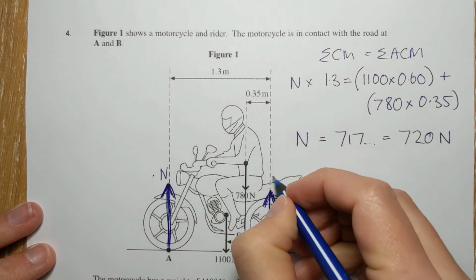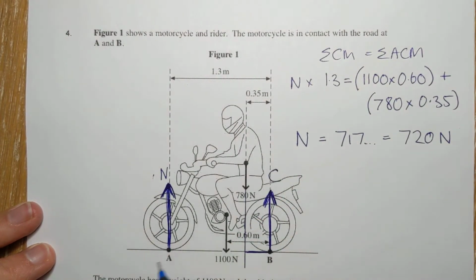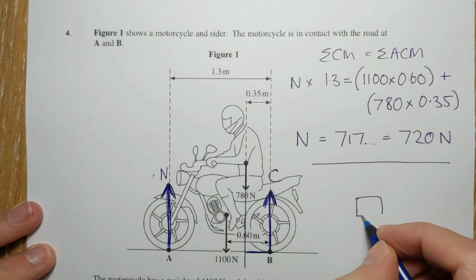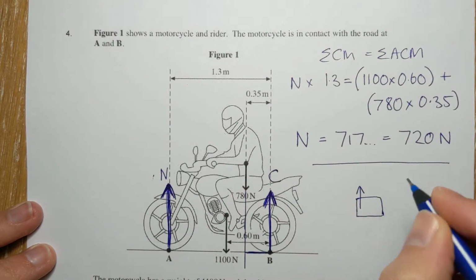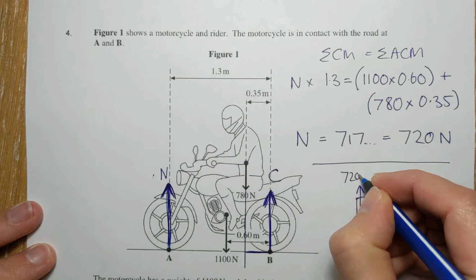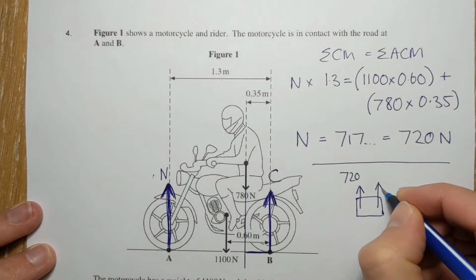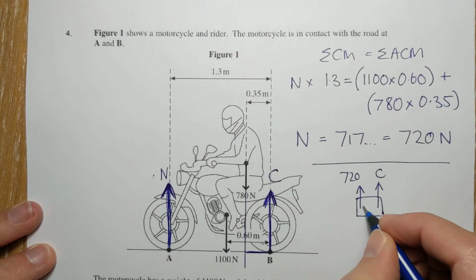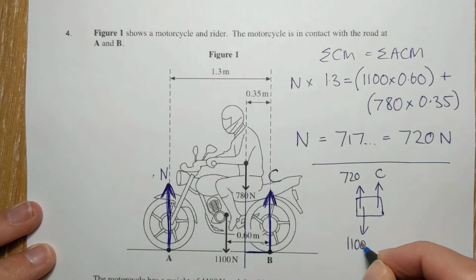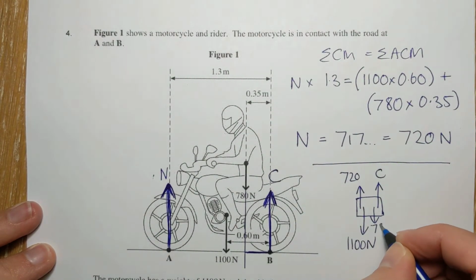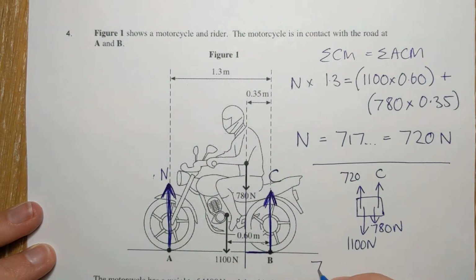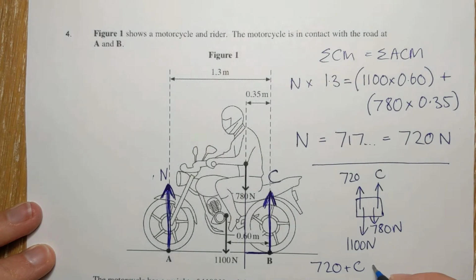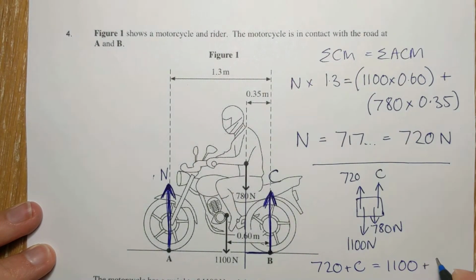I'm going to call that one, for no particularly good reason, C. And at this point, it's just become a simple forces question. So drawing a very simple free body diagram of the bike, we've got N upwards, which is, I'm going to use a rounder number because it's not going to make any difference, 720 upwards, and then we've got C upwards, and then we've got the weight of the bike downwards, and we've got the weight of the driver downwards. Bike is in equilibrium, so the total upwards force has to be equal to the total downwards force.